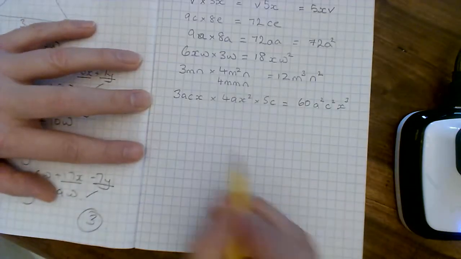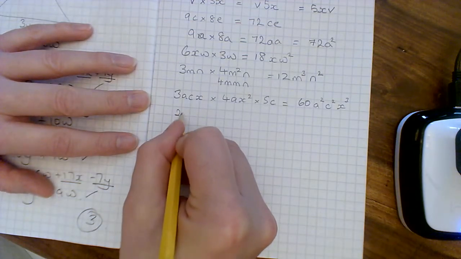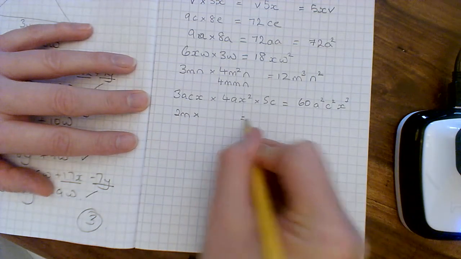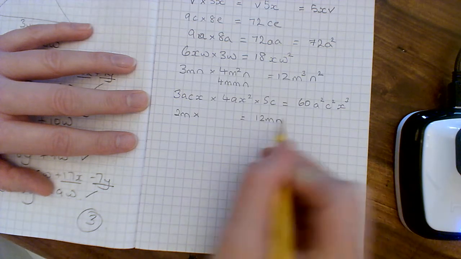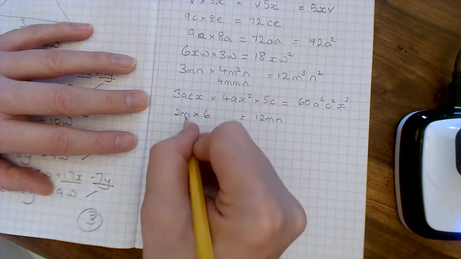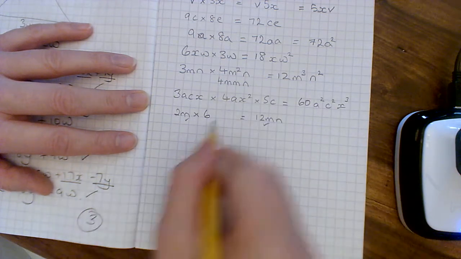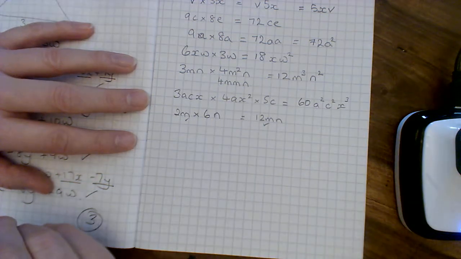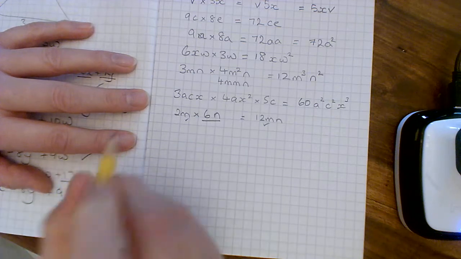So the next one's a bit weirder. Down the other side, I've got 2m times something equals 12mn. Well, I know 2 times 6 is 12, and I've got an m, and I've got an m, and I want this n, so I better put n there. So that one's 6n as the answer.